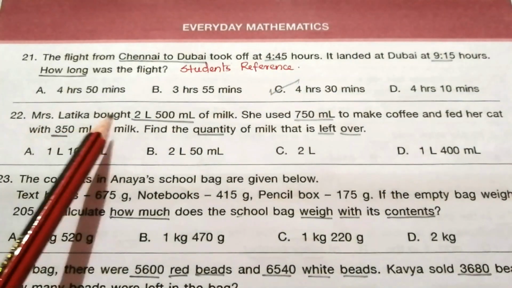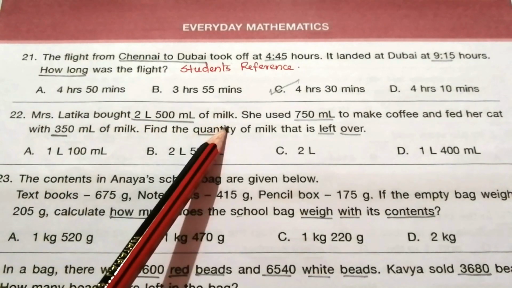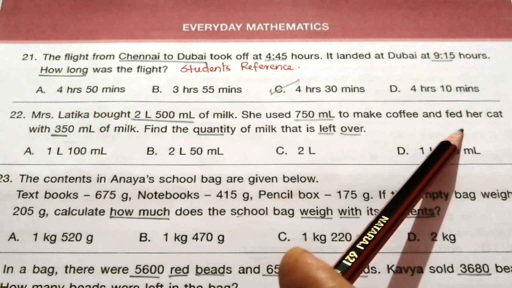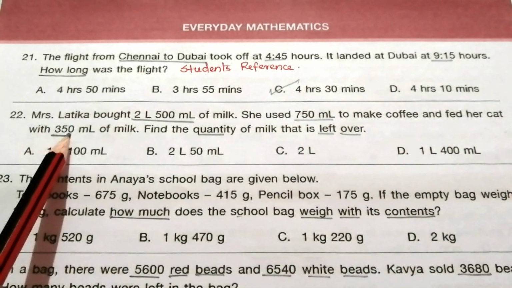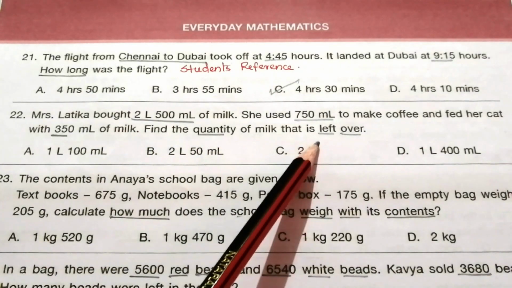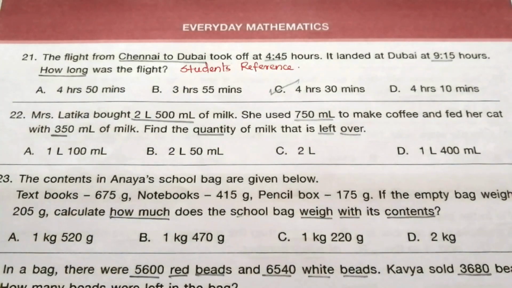22. Mrs. Latika bought 2 liter 500 ml of milk. She used 750 ml to make coffee and fed her cat with 350 ml of milk. Find the quantity of milk that is left over. So try to find out the answer. This is also a repeatedly asked question. And here leftover is the keyword for subtraction operation. So we have to do the subtraction operation.